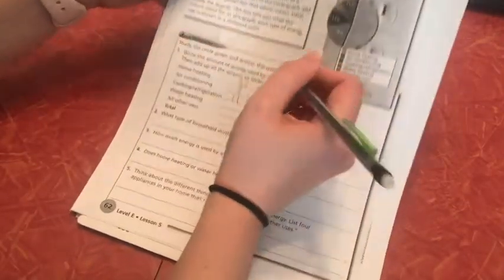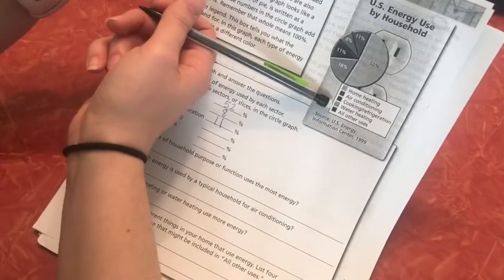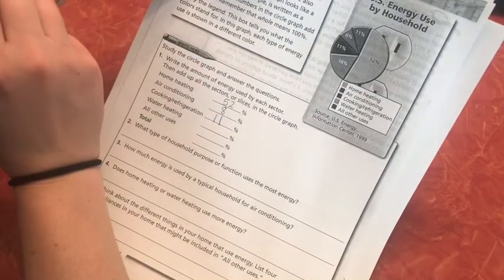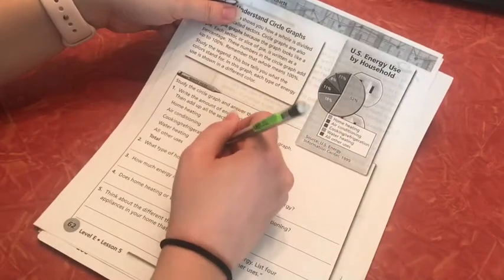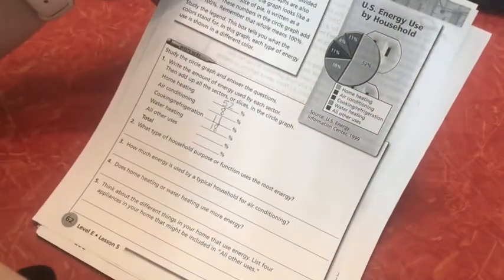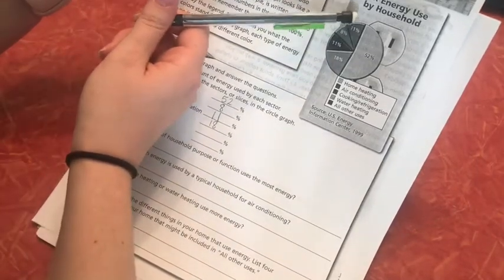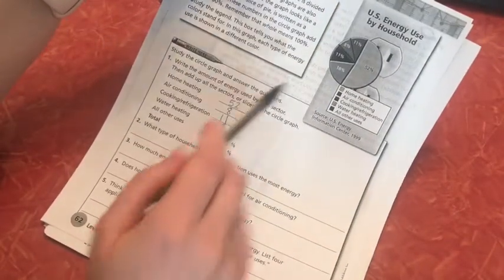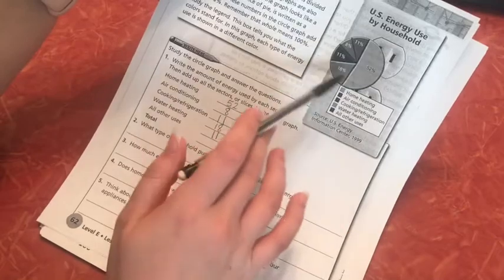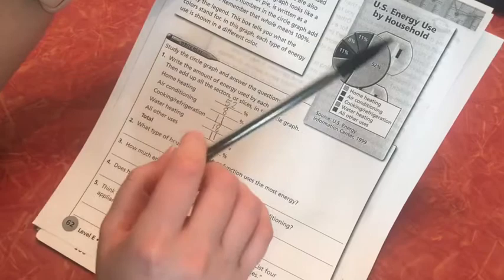We're going to roll with it because it's kind of hard to see. The water heating is a light color, so I believe that's the 18%. And all other uses looks like it's going to be another 11%. So if you saw these colors differently, go for it. That's just kind of how I interpreted the colors.